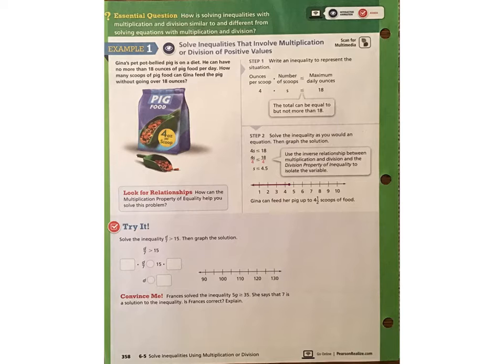Solve inequalities that involve multiplication or division of positive values. Gina's pot-bellied pig is on a diet. He can have no more than 18 ounces of pig food per day. How many scoops of pig food can Gina feed the pig without going over 18 ounces? So what we see here is that each scoop is a 4-ounce scoop. So she has 4 ounces times the number of scoops, and that has to be no more than 18. In other words, less than or equal. Okay, it could be 18, it can't be over 18.